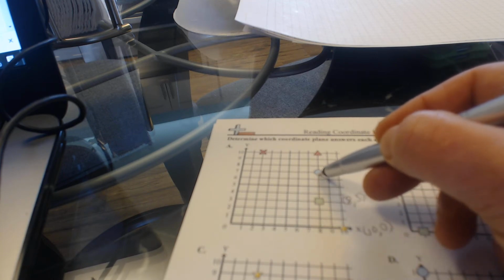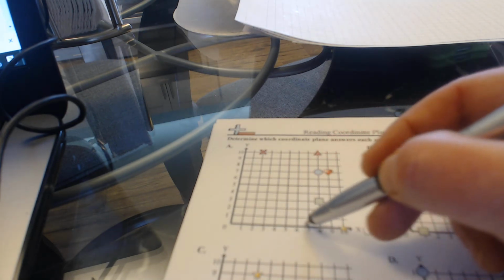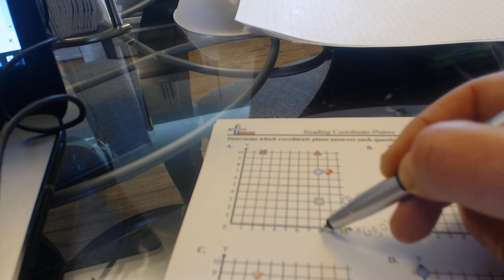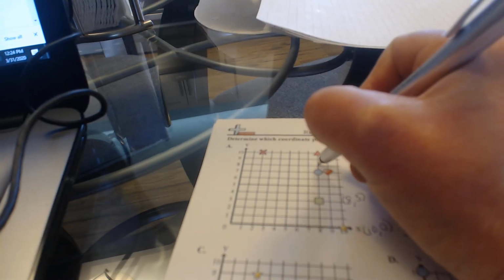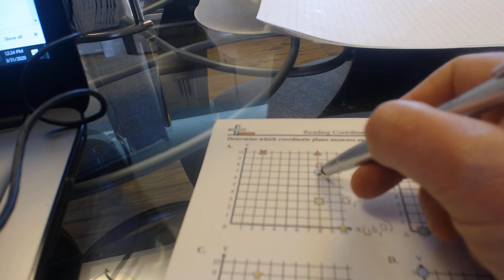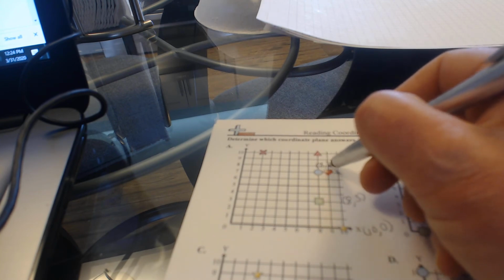So I'm looking at my circle here, and I'm going to say that it's over. I can look and see it's on X, it's 8. So I'm going to have to really write in here. And then up to 7. 8 and 7.